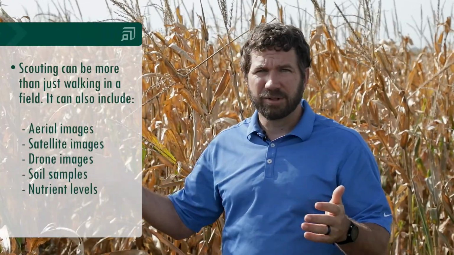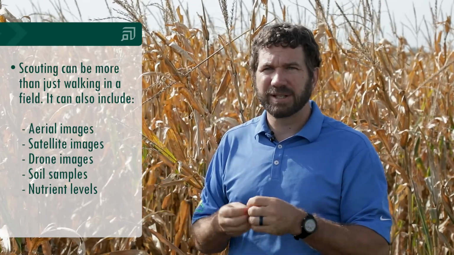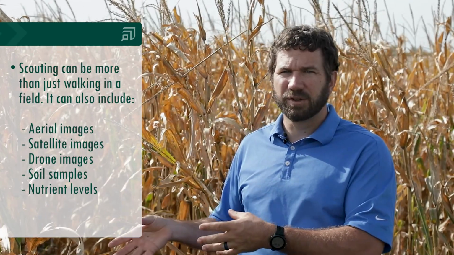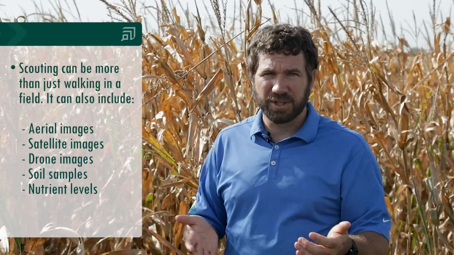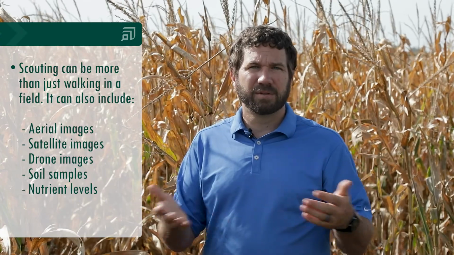Sometimes it might be using aerial images, satellite images, drones flying over the field to take images and gather information. It doesn't necessarily mean you have to walk into that field. Sometimes it's looking at soil samples and looking at your nutrient levels, or looking at the soybean cyst nematode levels in a soybean field. So again, anything where you're gathering information and making that decision.